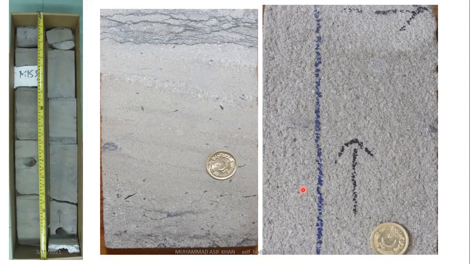heterogeneity in the reservoir. But obviously, by looking at this reservoir, I can say that this looks like a homogeneous reservoir from top to bottom, if we consider the grain size.